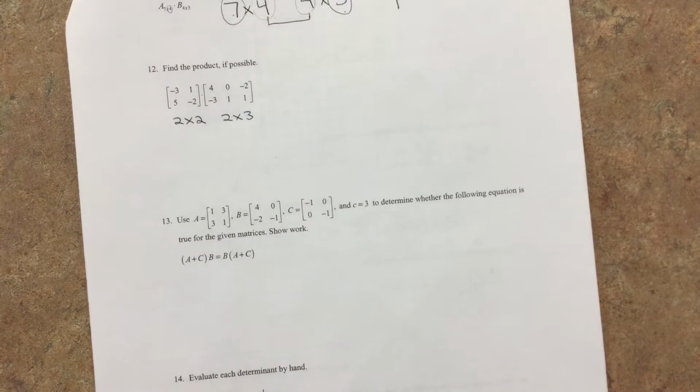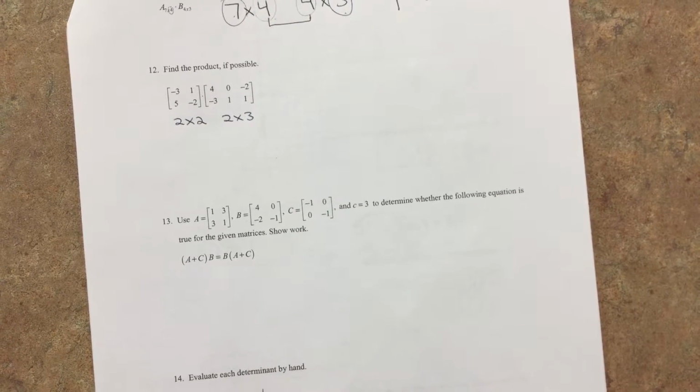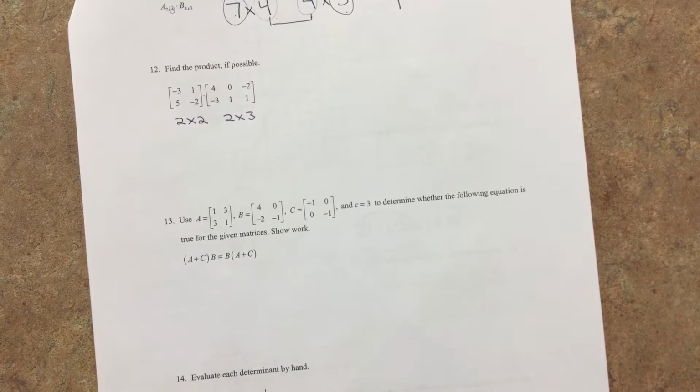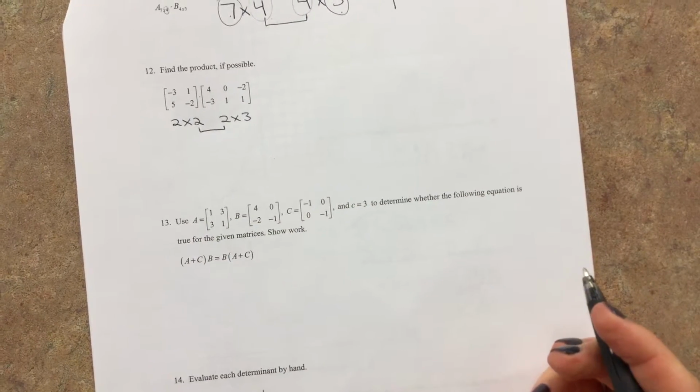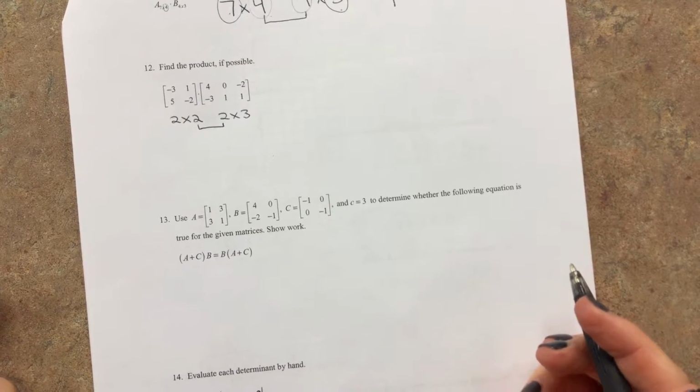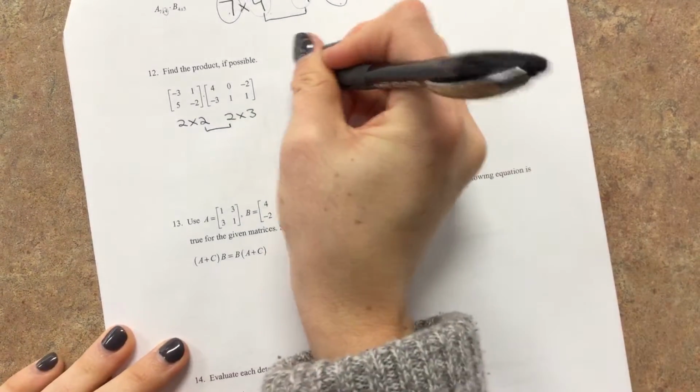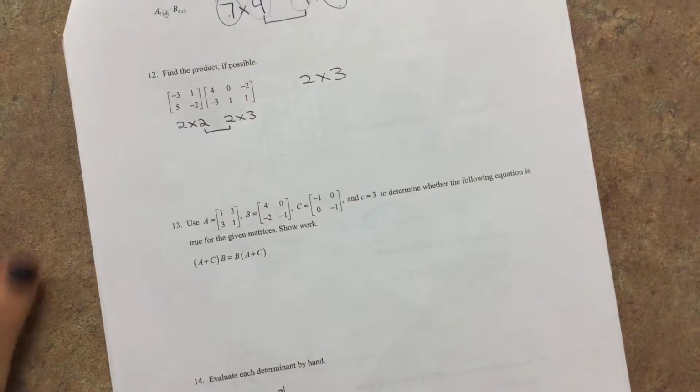So first question, are you able to multiply these matrices together for number 12? Yes, that's these inside numbers. They match, so that's a go. What are the dimensions going to be of this new matrix? 2 by 3. Good. So we know our new one's going to be a 2 by 3. That's where we'll pick up tomorrow.